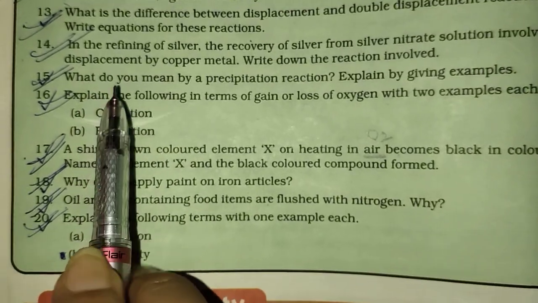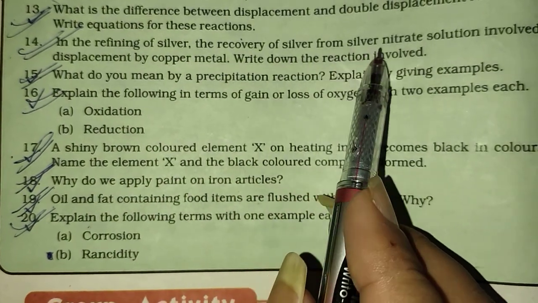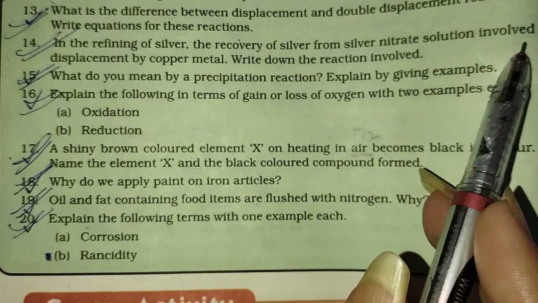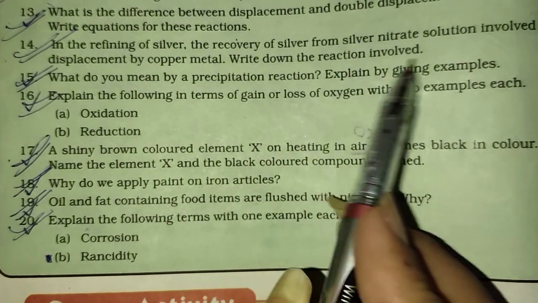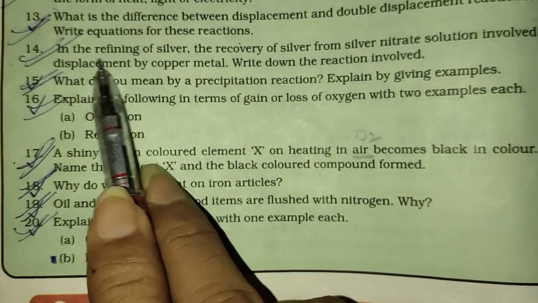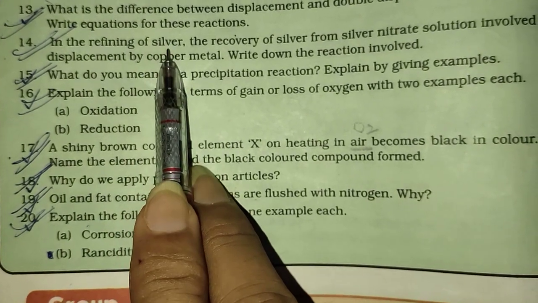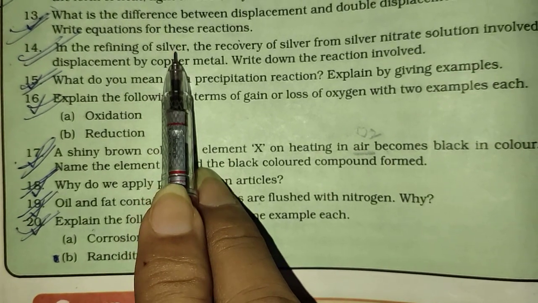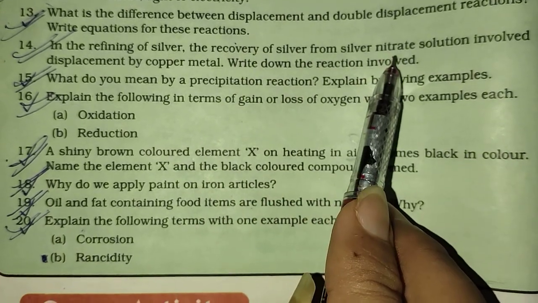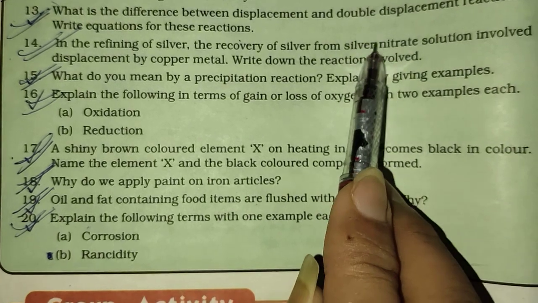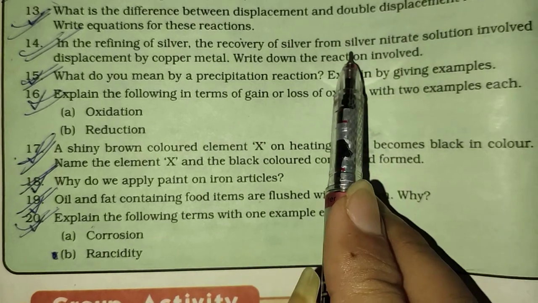Next, in the refining of silver, the recovery of silver from silver nitrate solution involves displacement by copper metal. Write down the reaction involved. You see, refining of silver means to extract the silver from its ore. Silver has an ore, silver sulfide, that is argentite. So from silver nitrate, we have to remove the nitrate part, right? Nitrate, NO3, polyatomic ion, then we can get the silver.